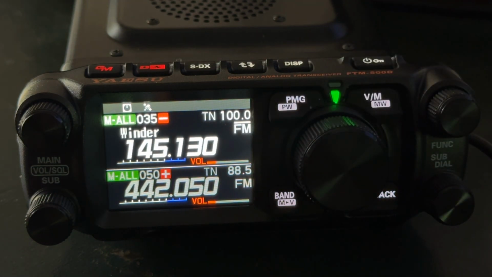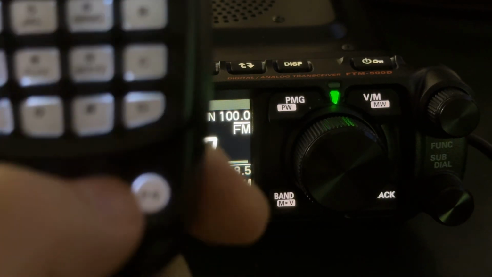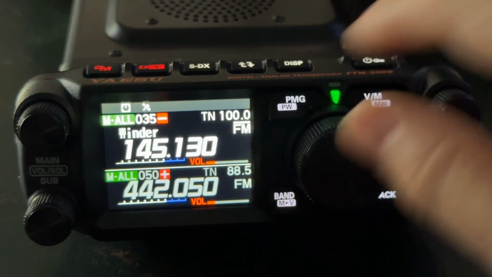That one in Winder, okay, so then I would probably want to go to high power set. Now it's interesting that this is a global setting. In other words, it's not memory dependent.